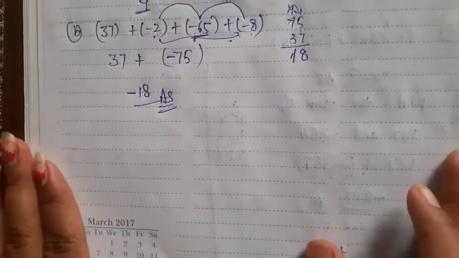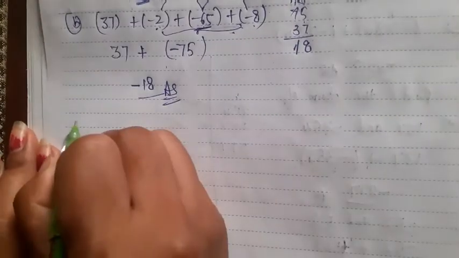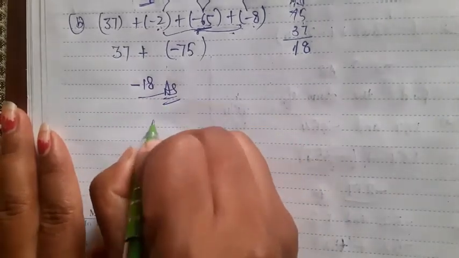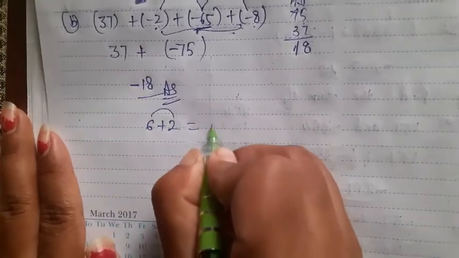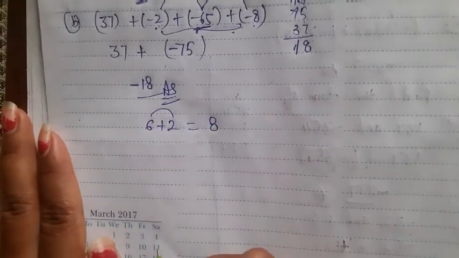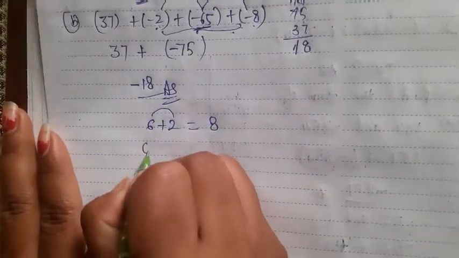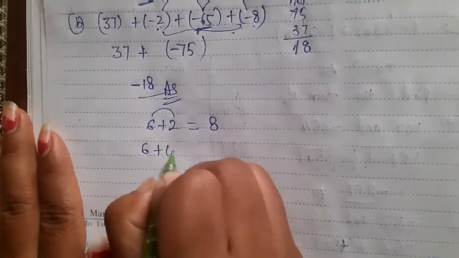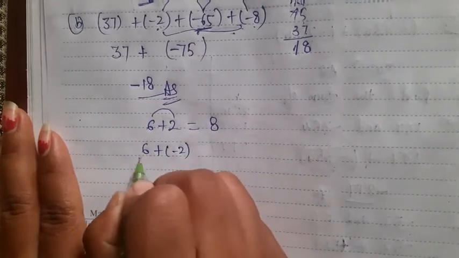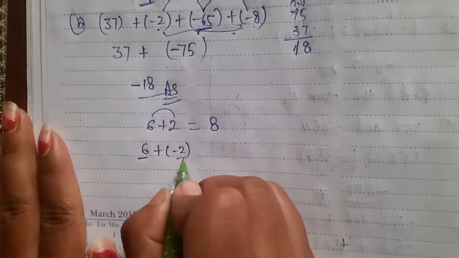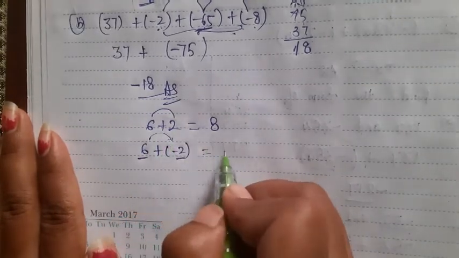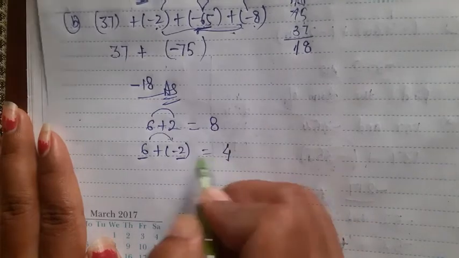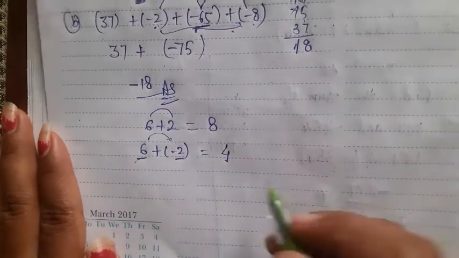Now next we learn how you can subtract integers. So for example, if you have 6 plus 2, so you can easily add them. 6 plus 2 we get 8. If we have 6 in bracket minus 2, so you know this is a positive integer and this is negative, so here we subtract them. So 6 minus 2 we get 4 and the sign is plus.